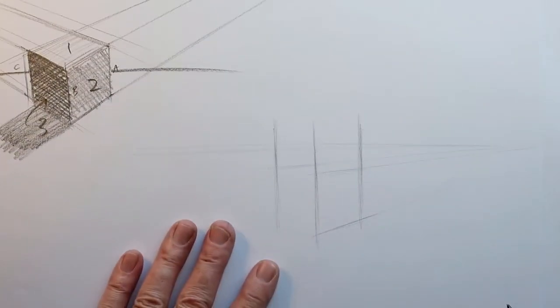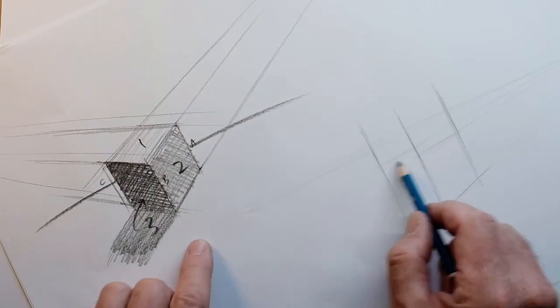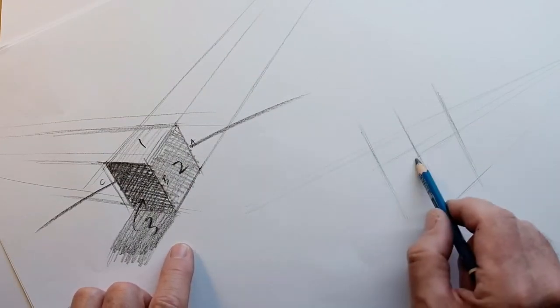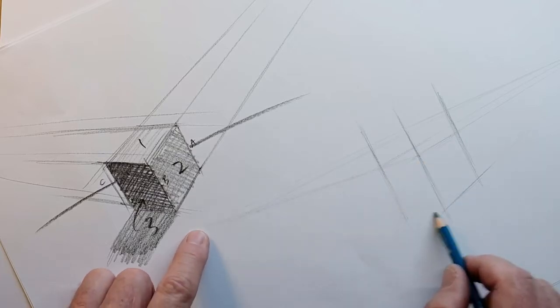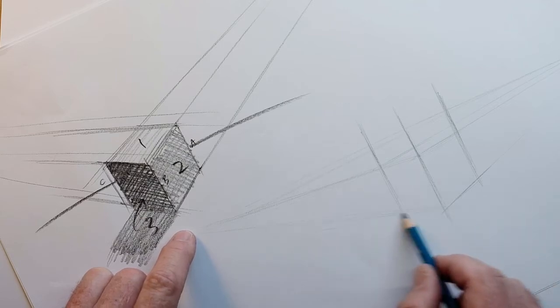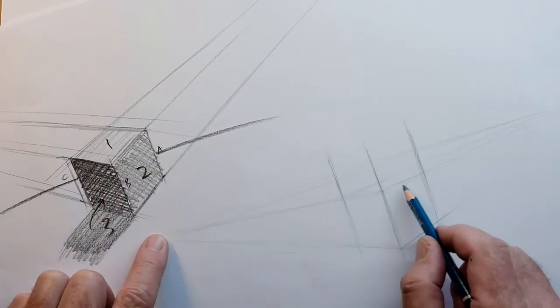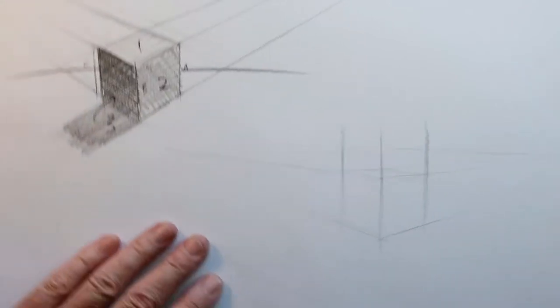See that? And where this one hits here, I want to send this back to this side of the horizon line. And this line as well goes to the same point. By having them all go to the same point, it starts to look three-dimensional.